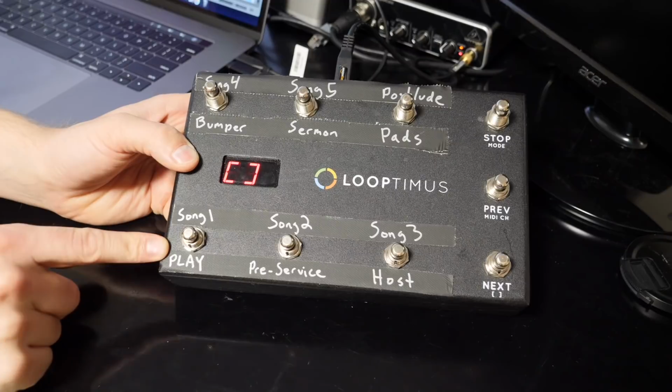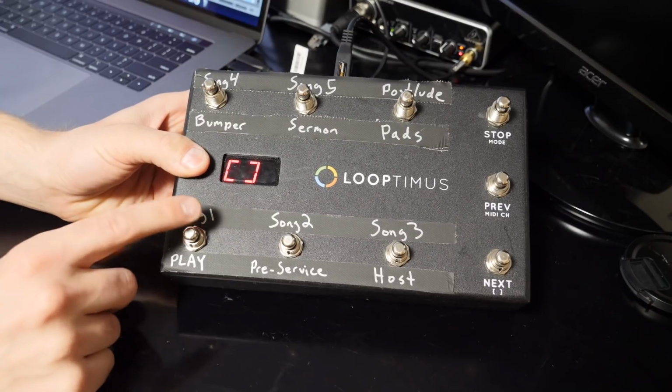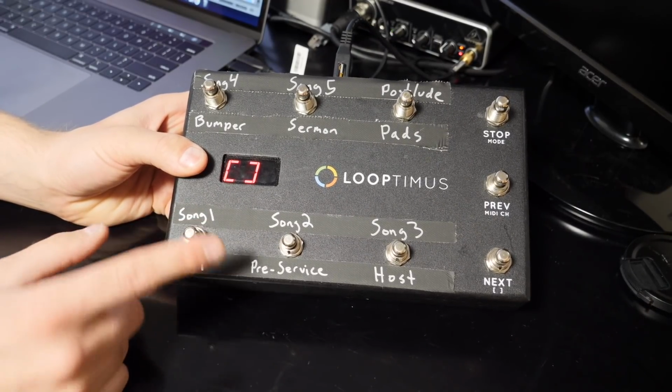I usually have to use this twice in the whole service. Generally just once. So I have the play button here. So let's say right now it's at song 6, the postlude.